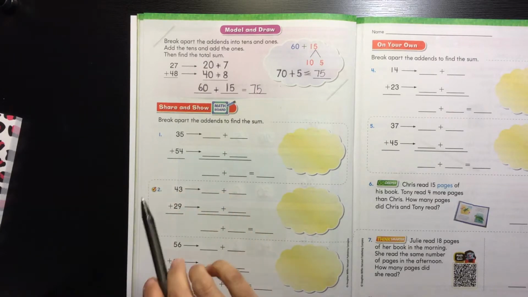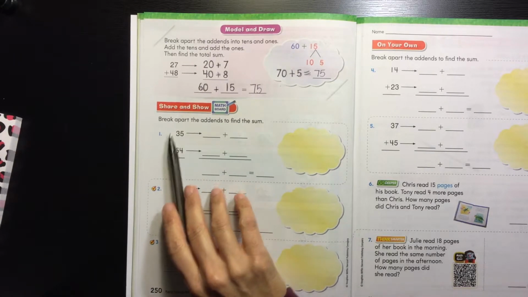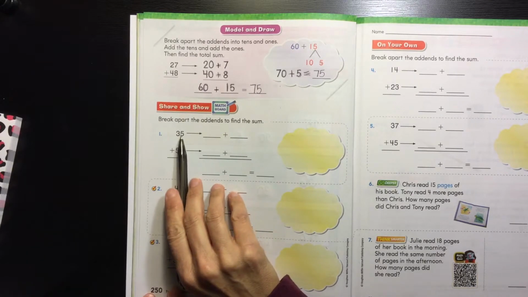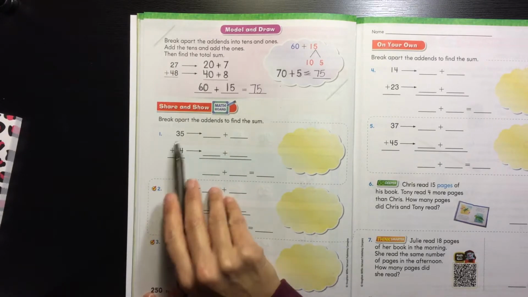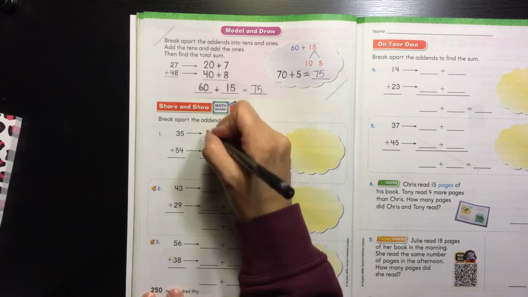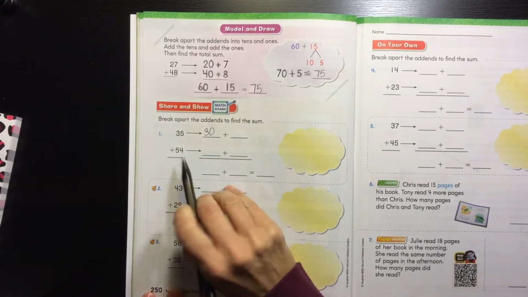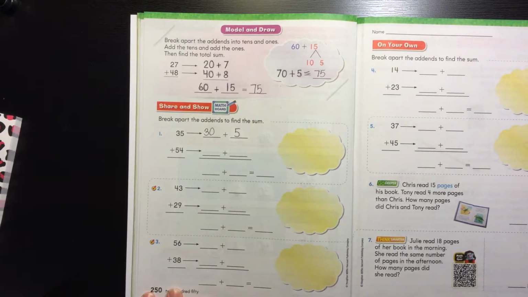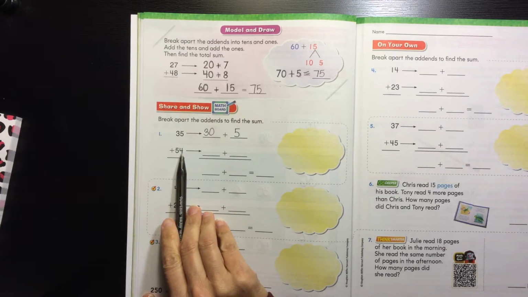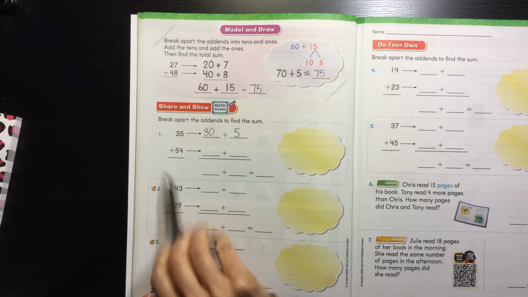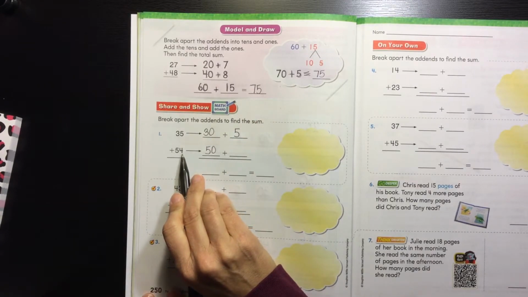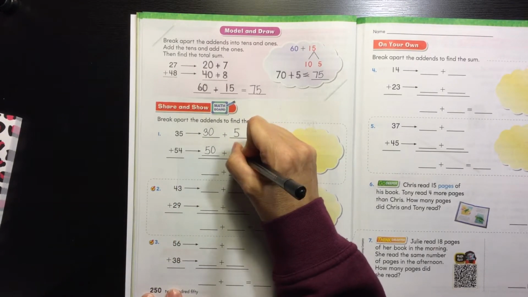All right, so we're going to do number 1 together. We're going to break apart each of the add-ins first. So if we look at 35, think about how we would break that apart into the value of tens and ones. So the value of 3 tens would be 30, and the value of 5 ones would be 5. Next, we have 54. The value of 5 tens is 50. And the value of 4 ones is 4.